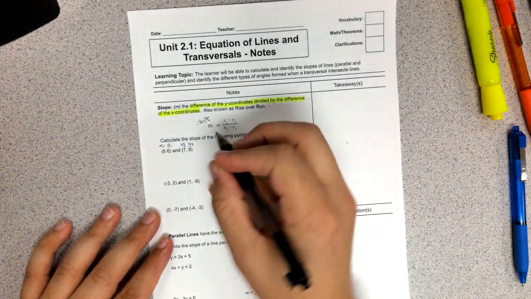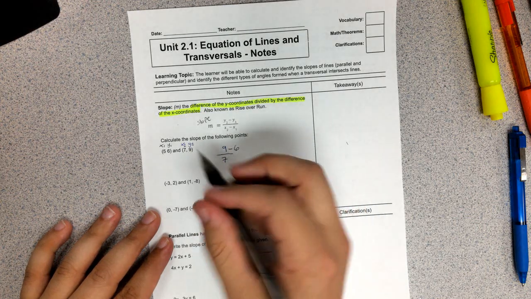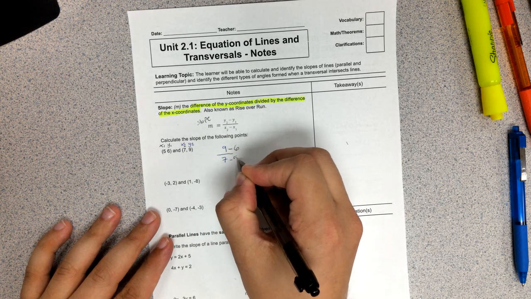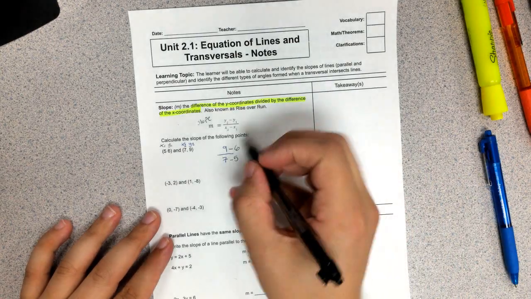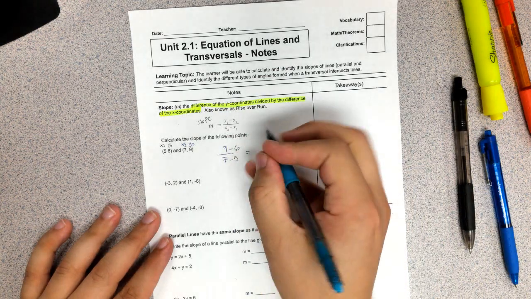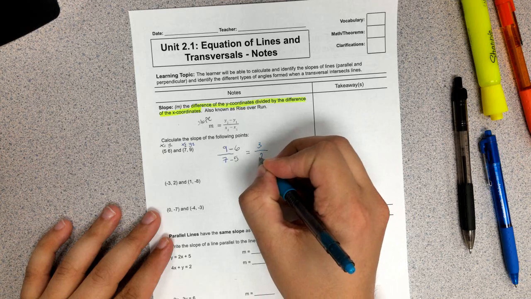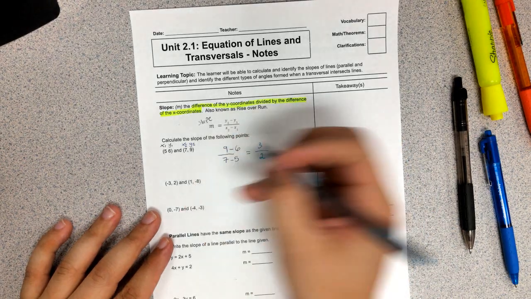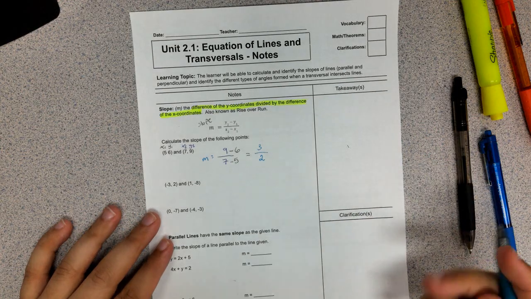So 9 minus my y1, which is 6, and my x2 minus my x1, which is 5. When I do that, I end up with 9 minus 6, which is 3, over 7 minus 5, which is 2. So my slope is 3/2. And we leave it as a fraction.